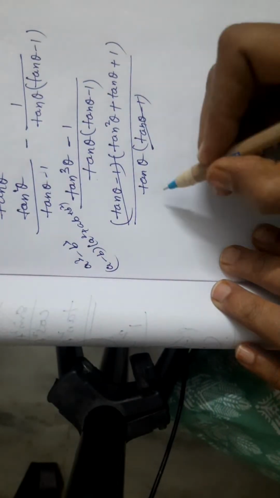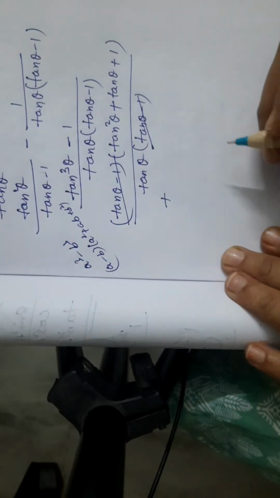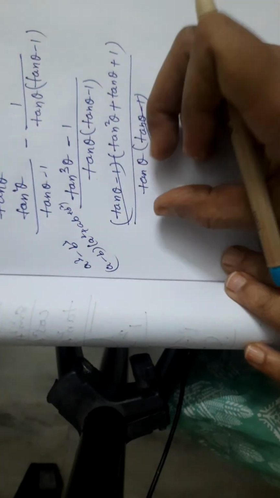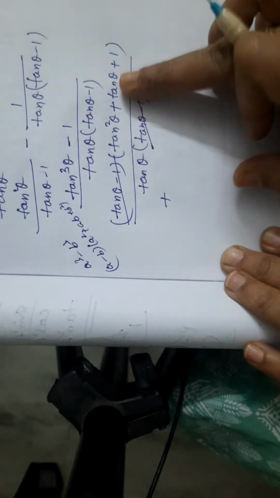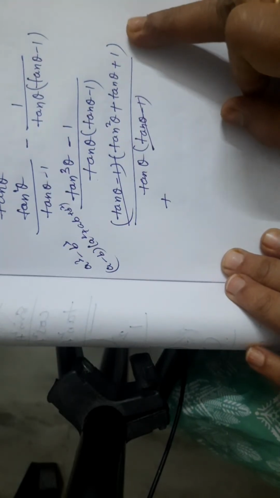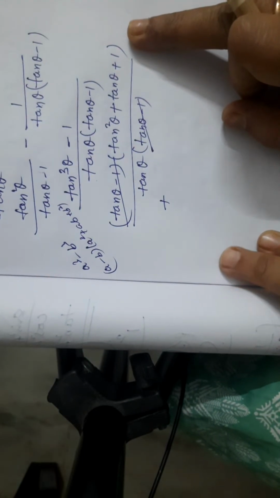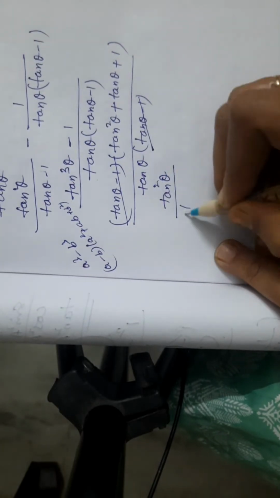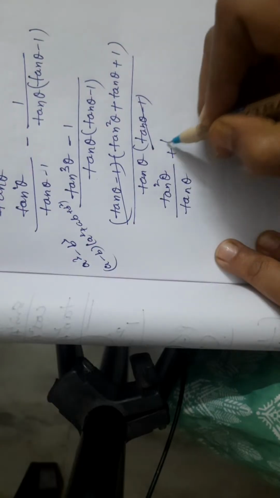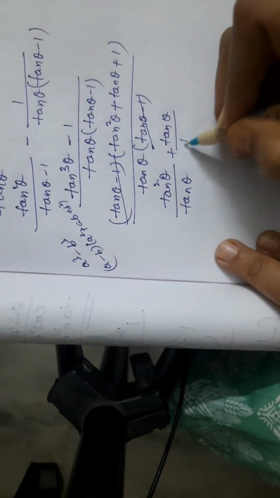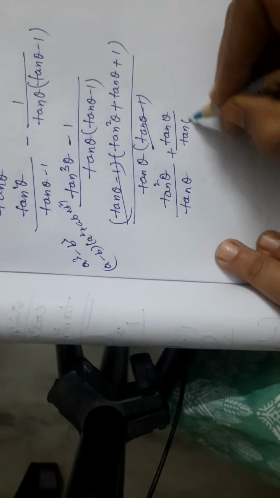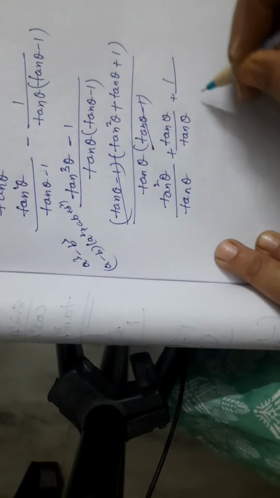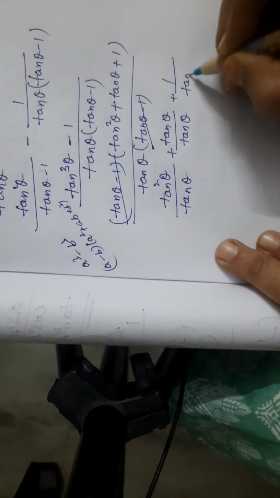Now have the separate division. One more tip which you can remember, whenever a single term will be there, we will have separate division. So this will be a very useful tip for solving trigonometrical proofs. Now separate them as tan square theta upon tan theta, tan theta upon tan theta, and 1 upon tan theta.